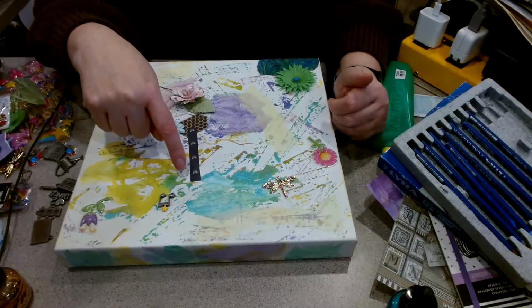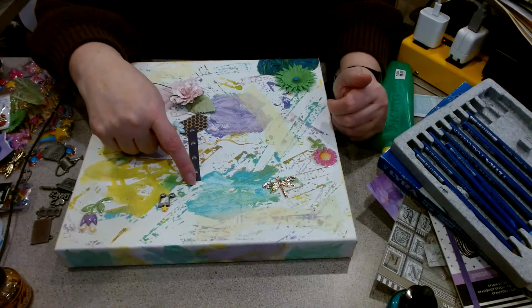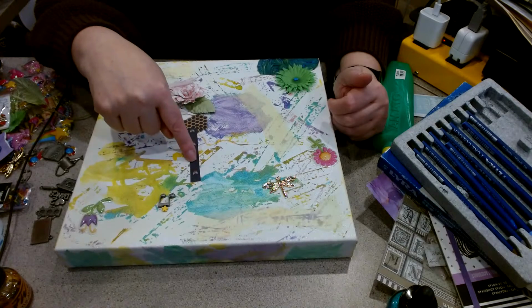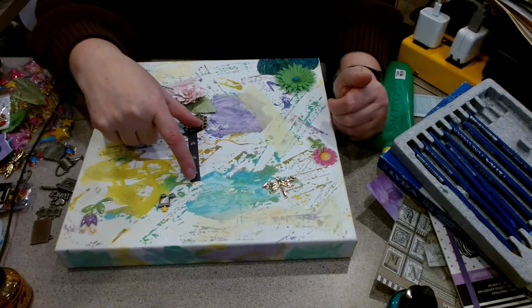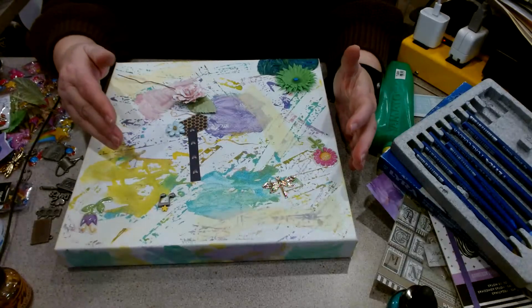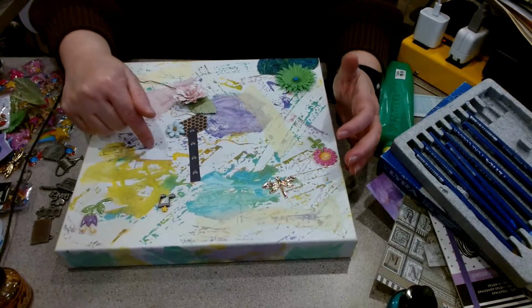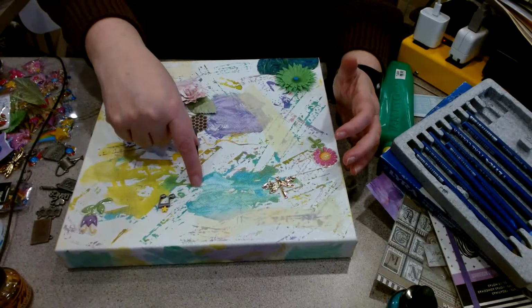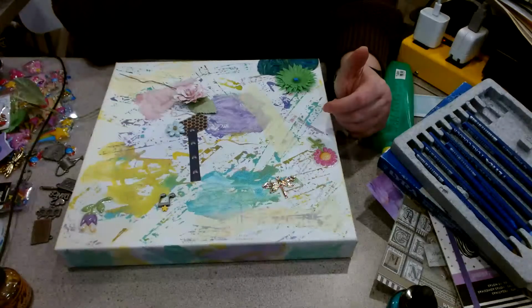It's a separate piece as well. It's been added on. It's got layer. So it's thicker than, say, this line is. So there's more volume sort of thing there.